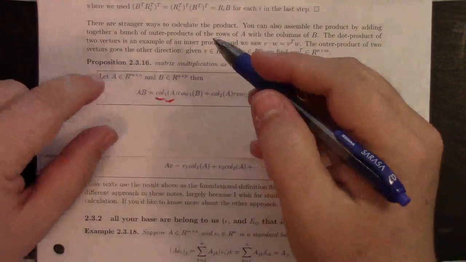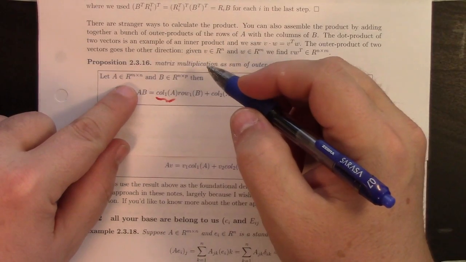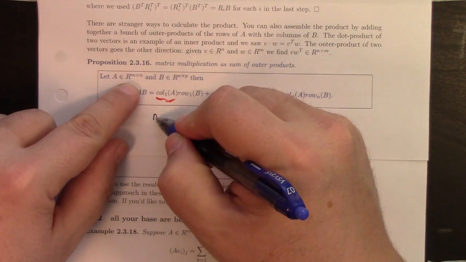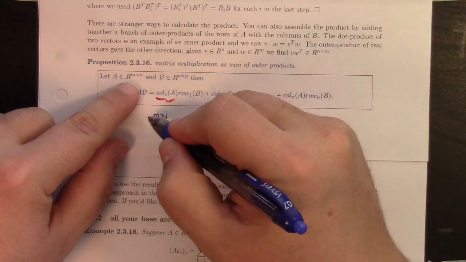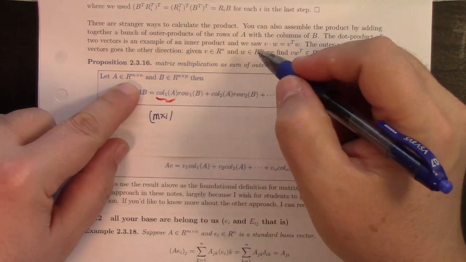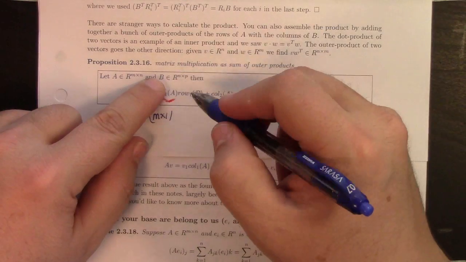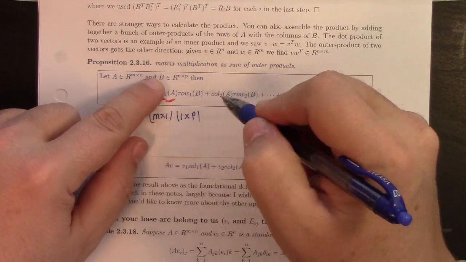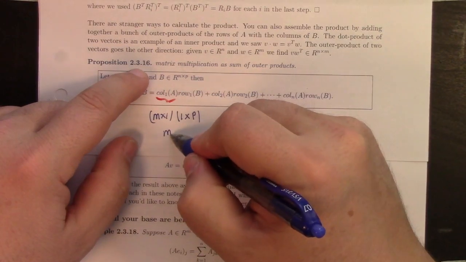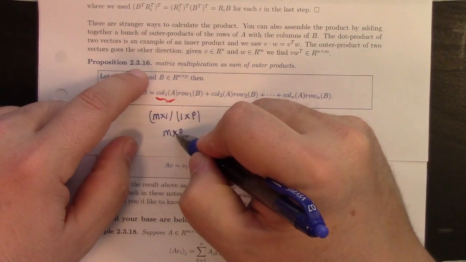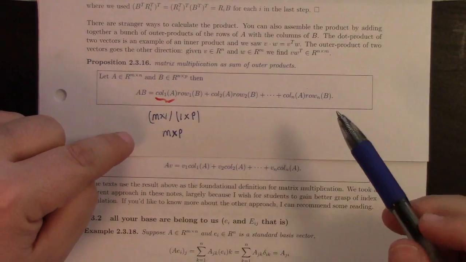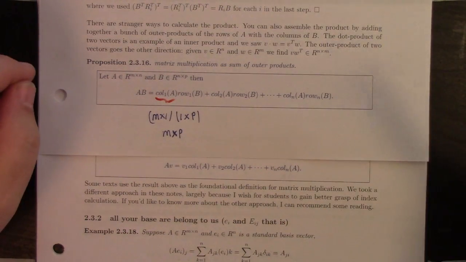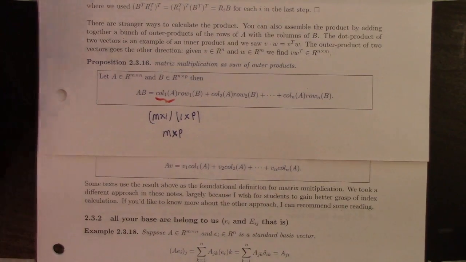Think about this. Column, so A is m by n, that means this is an m by 1 matrix, right? How big is a row in B? Well, B is n by p, right? So that's a 1 by p. So each one of these summands is m by p. We're adding a bunch of m by p things together. We get, of course, the net result of an m by p matrix, which makes sense.